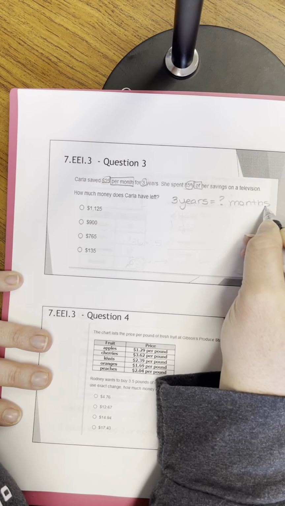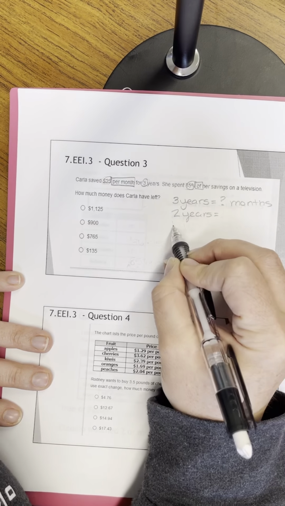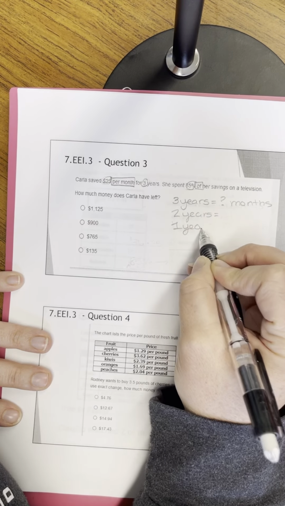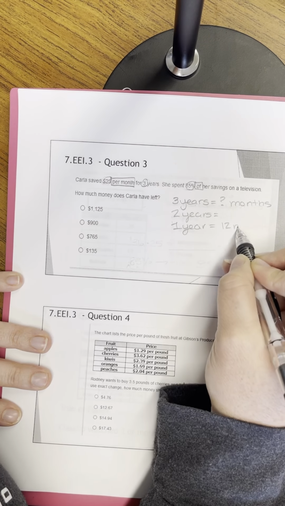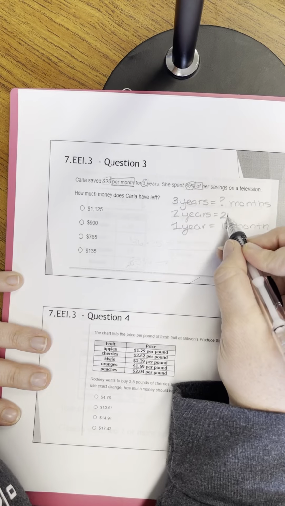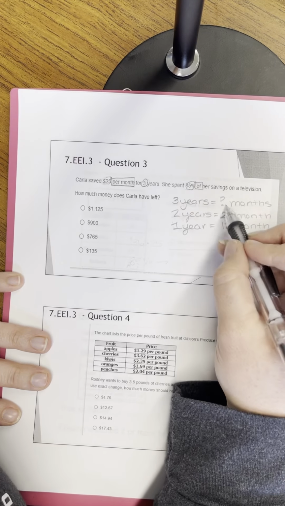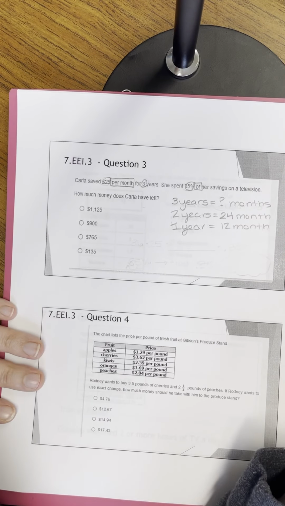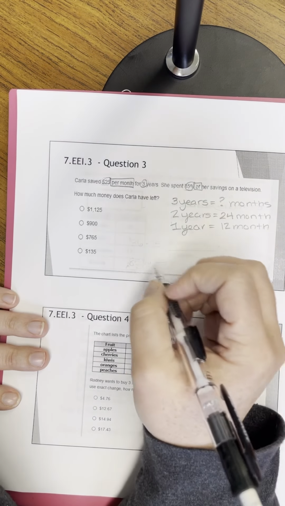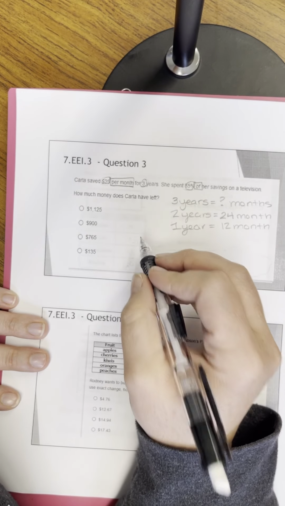Okay, so if you want to work forward, backwards, 2 years, 1 year. I know that in 1 year we have 12 months. So if I double that for 2 years, I get 24. And then in 3 years, I have that many months. Okay, so if she is saying per month, that means month one, $25, month two, $25.